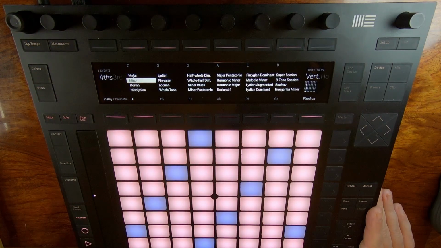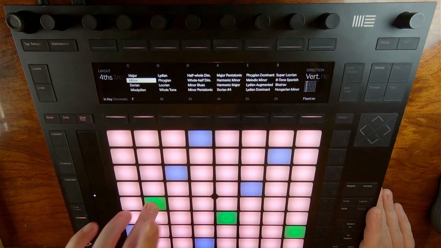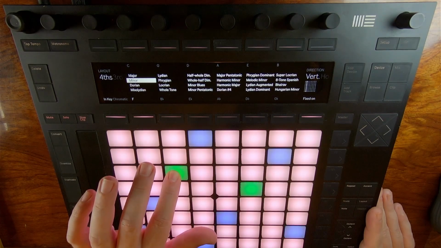Now the 64 pads down here, you can see there's white pads and there's blue pads. Now the blue pad is the root note, so in this case, since I've just put it onto F minor, this will be an F. This is an F, okay?